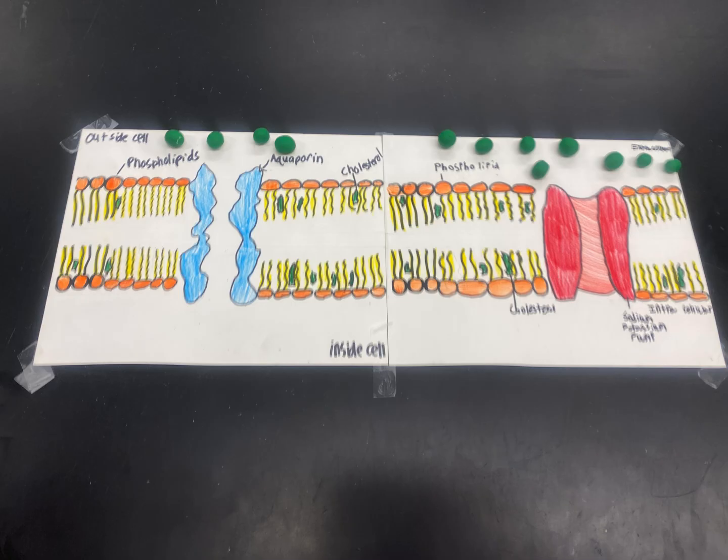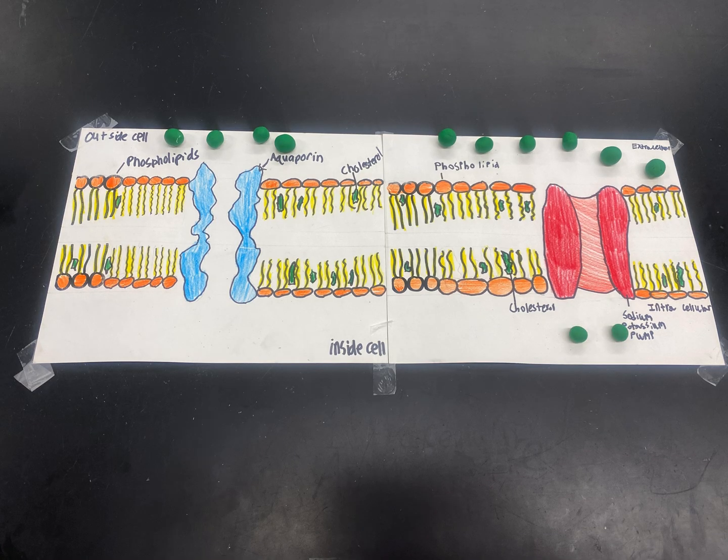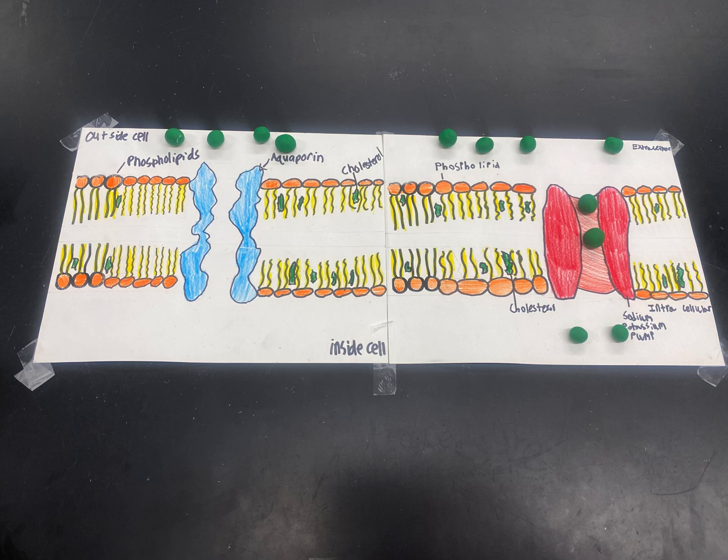And the third example, the final one, is the sodium potassium pump. The sodium potassium pump is an active transport. Active transport is when you need molecules to go from an area of low to high concentration, so you're going against the concentration gradient, and you will need energy or ATP in this process.